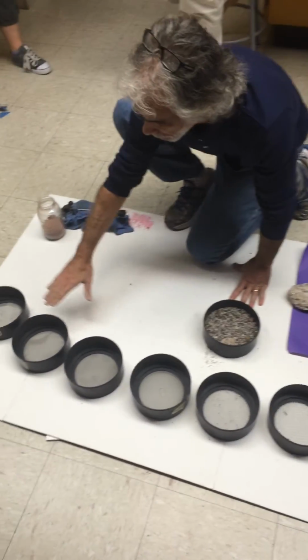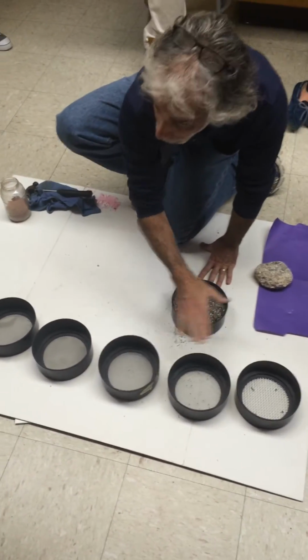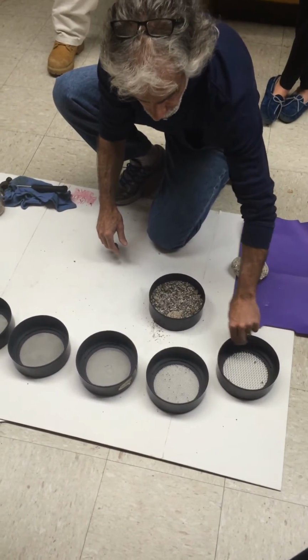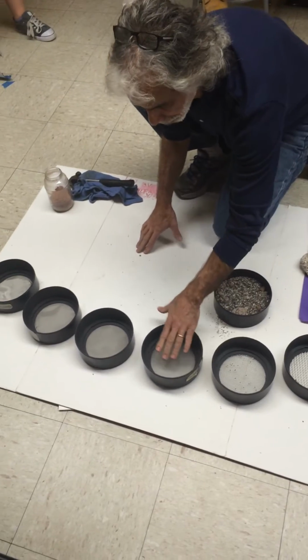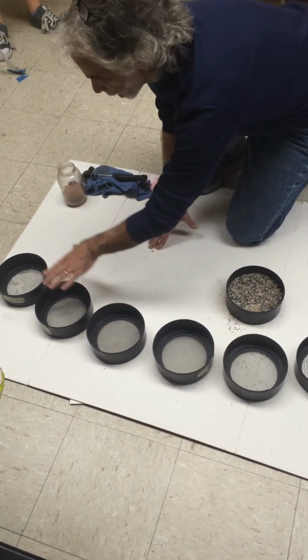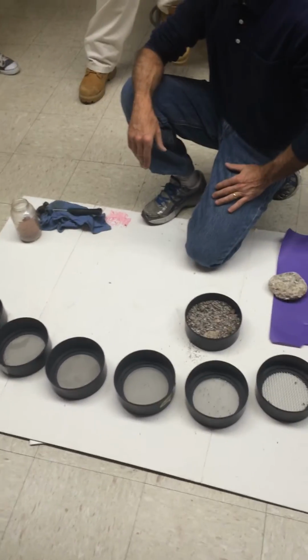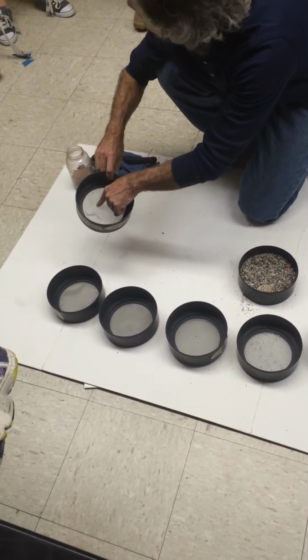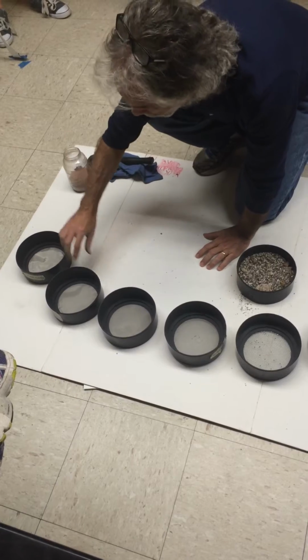And what we have is a series of screens that we're going to run the rock through. We have large screens with a large mesh size like this, and then it continually gets finer and finer and finer, smaller mesh size, to the point where the openings in this mesh are basically microscopic. You can't even see it. Are you with me so far?